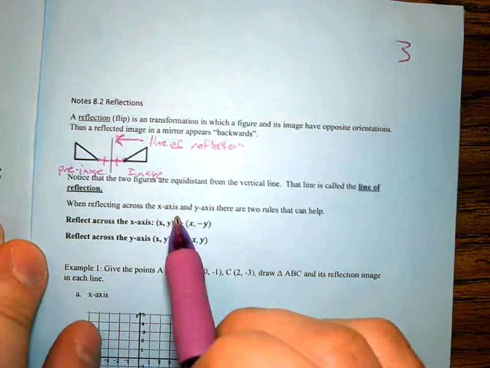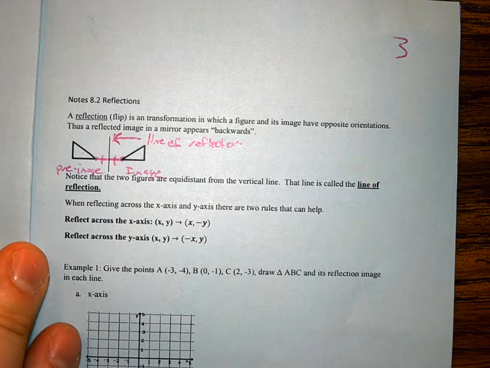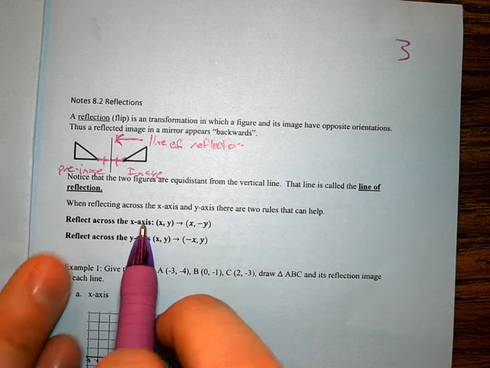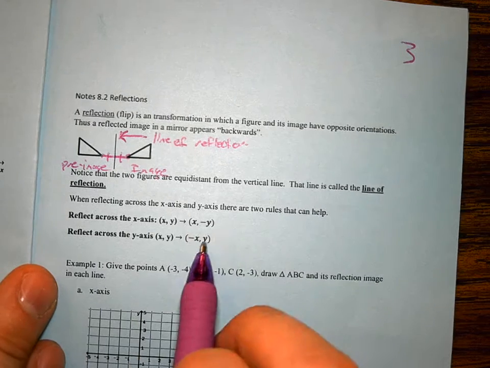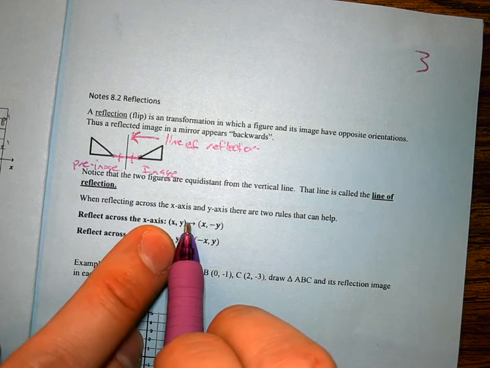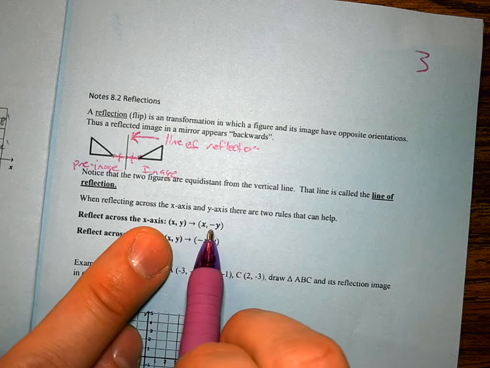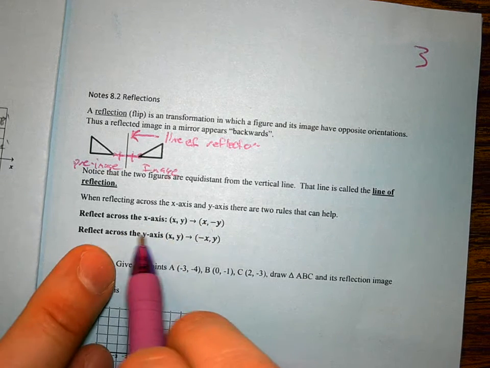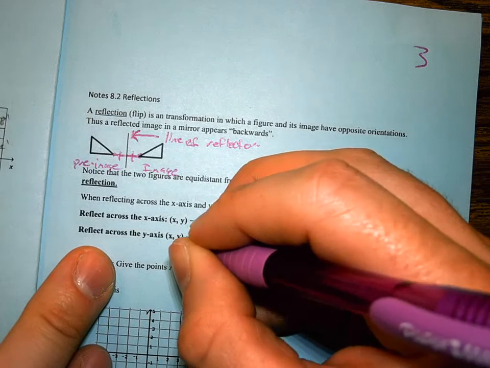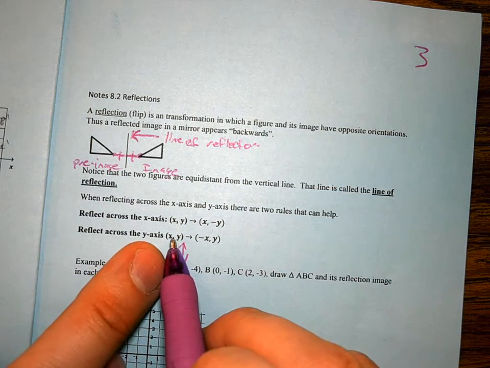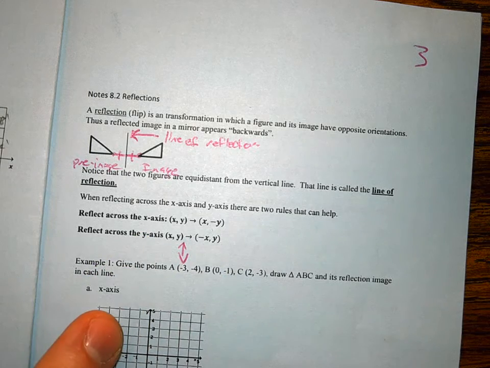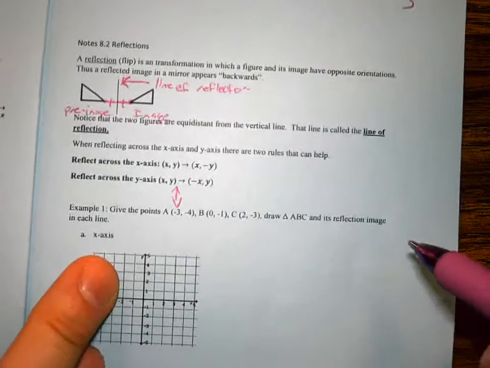When reflecting across the x and y axis, there are two rules that can help us. So if we're reflecting across the x-axis, which is the one that is horizontal, we'll have a coordinate x comma y. Our y value will become negative. If we're going over the y-axis, the vertical one that goes up and down, we have our value x comma y. Our x value will become negative. The numbers will stay the same.